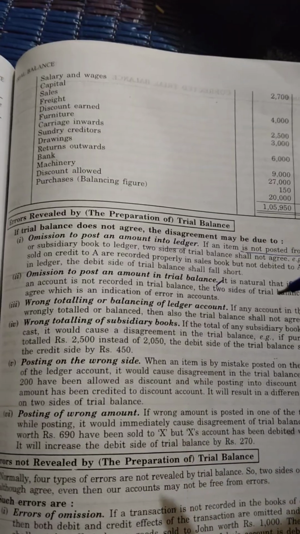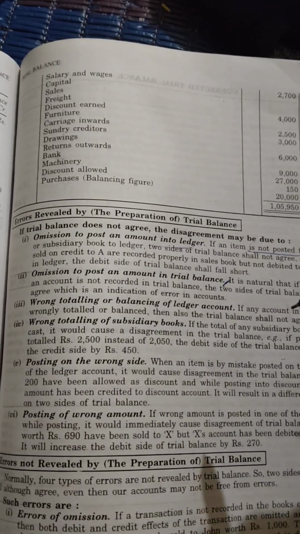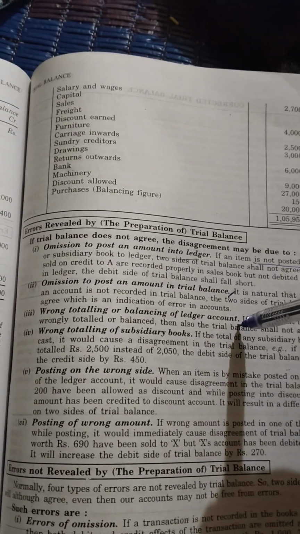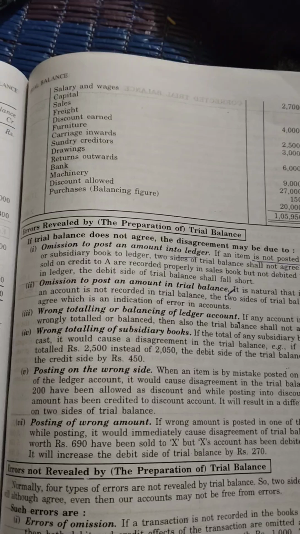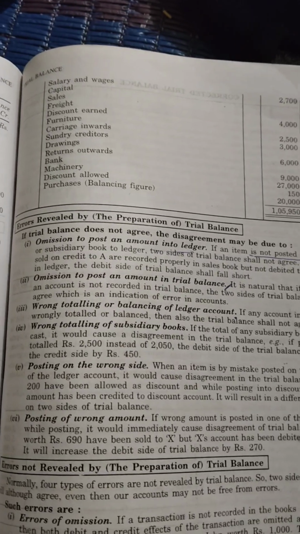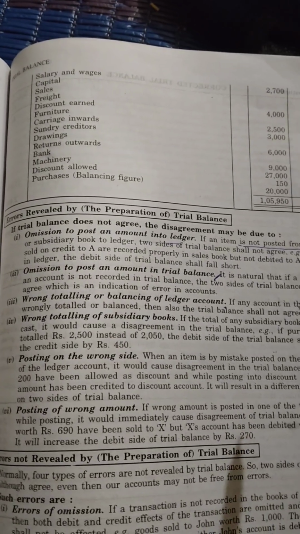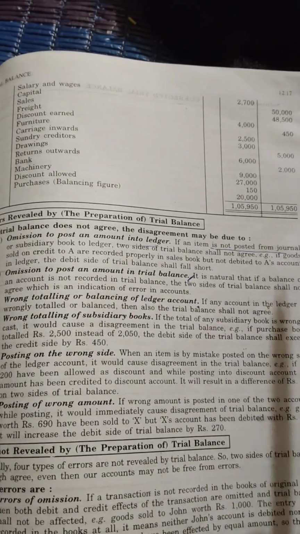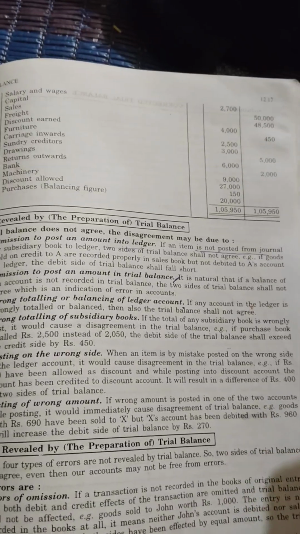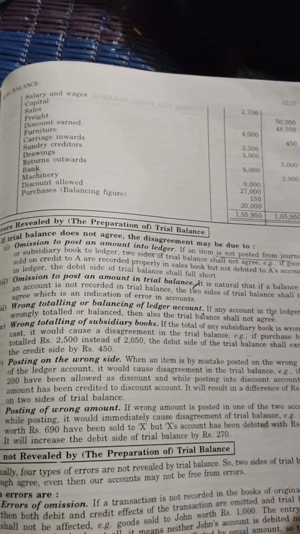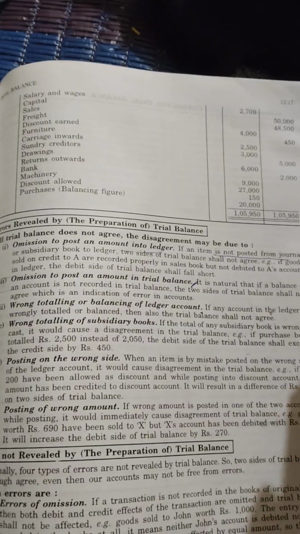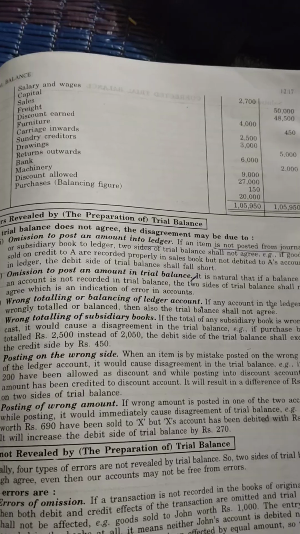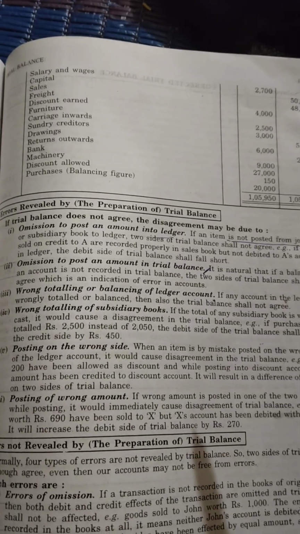Then the third one is wrong casting or totaling. If any wrong totaling is done in ledger balances, then it will not match. If a subsidiary book is not totaled correctly, then it will not match. Posting on the wrong side: if any item is posted on the wrong side, for example 200 allowed as discount is posted on the credit side of the discount account instead of the debit side, then the trial balance will not match.